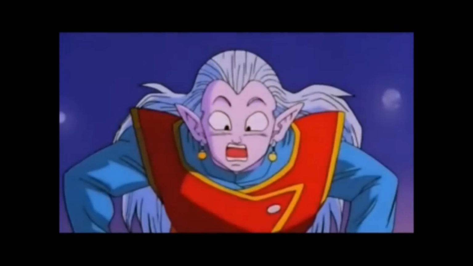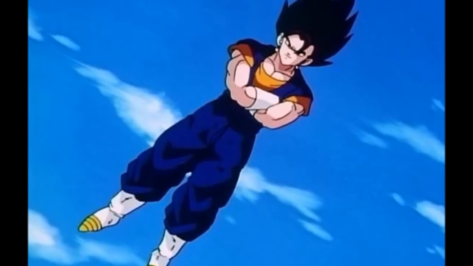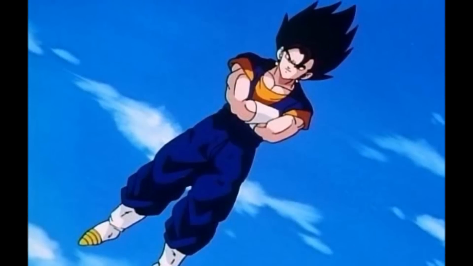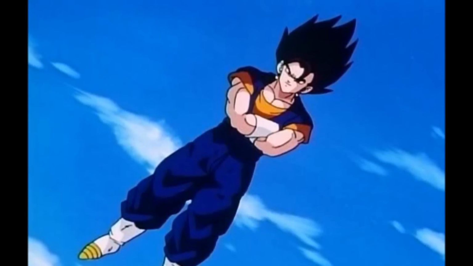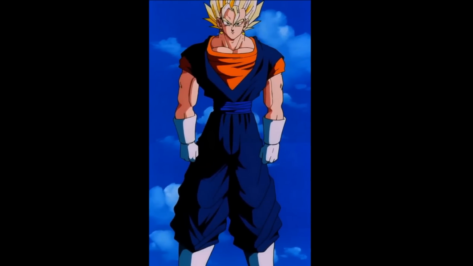Also, when Supreme Kai fuses with his assistant, Kibito Kai, it kind of felt like Supreme Kai with a different hairstyle. This goes the same with Vegito. Since Vegeta is the dominant personality, he gets more of Vegeta's personality. However, it's interesting to note that Vegito has more of Goku's physique, which suggests that Goku is physically more dominant and powerful than Vegeta.